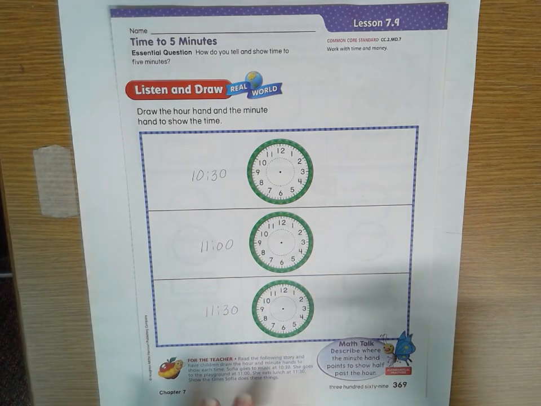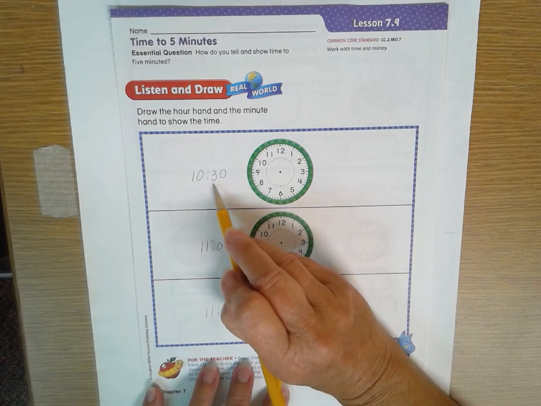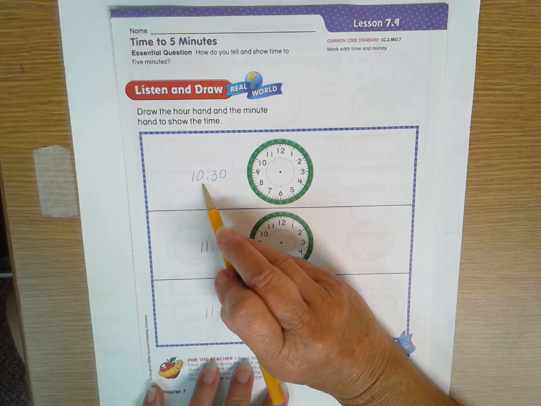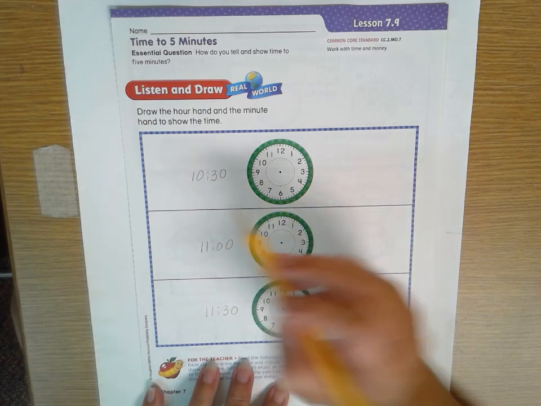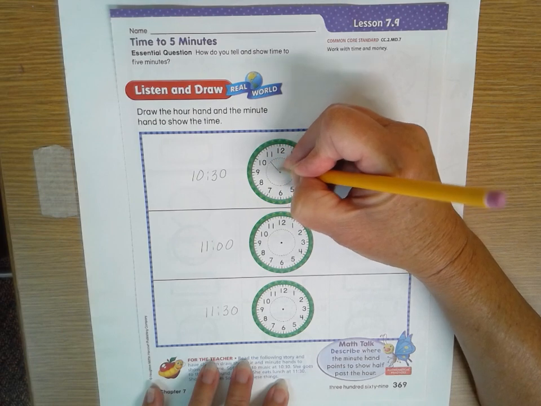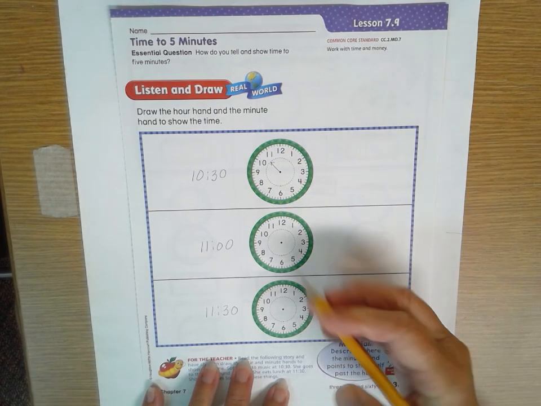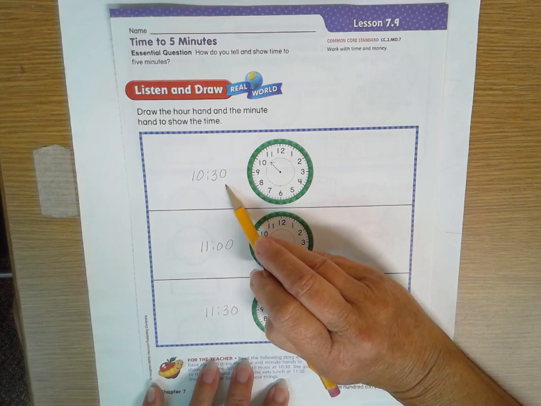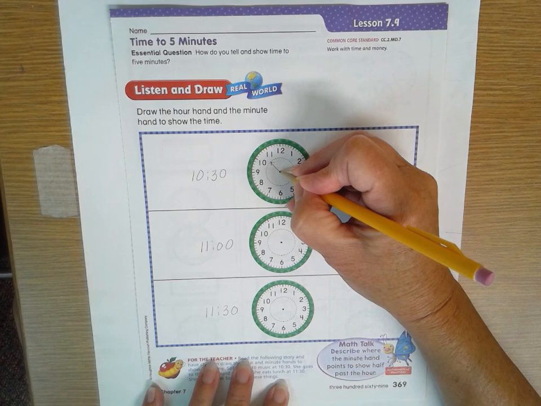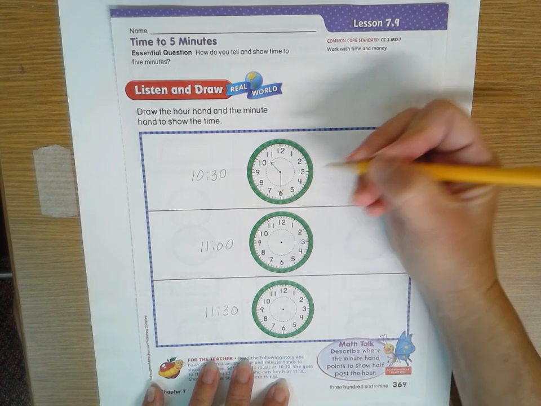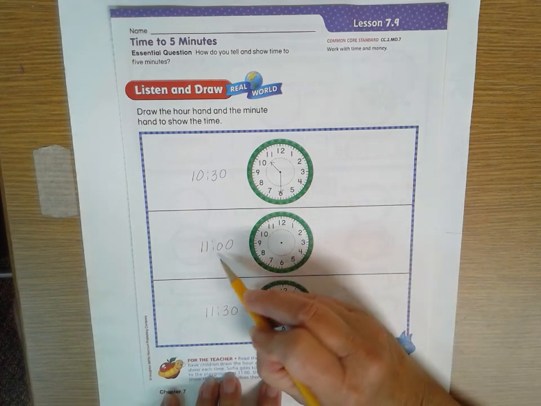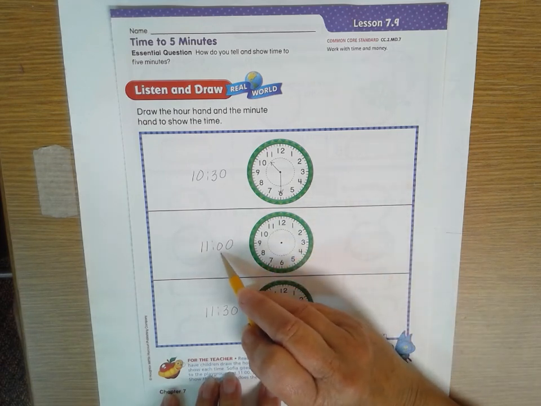So when I look at this first time, I see that I have 30 minutes. So I know that my hour hand can't be right on the 10. It's going to be in between the 10 and the next number, which is 11. So I'm going to go in between. I'm going to start at the dotted line. And if I have 30 minutes, I remember from our lessons that I'm going to point at the 6, because the 6 is 30 minutes. So that's 10:30.